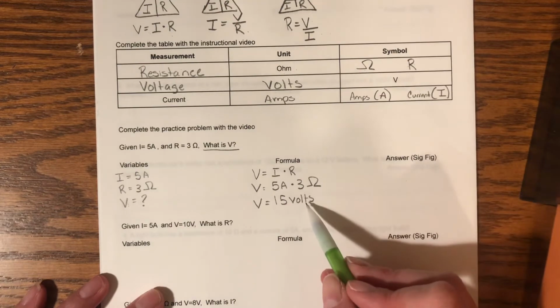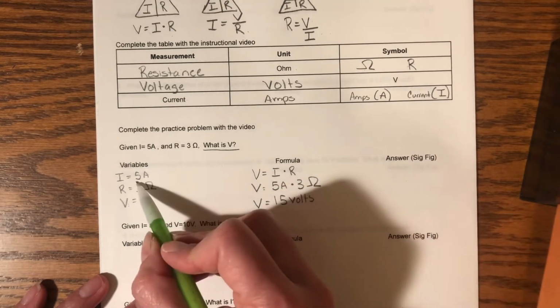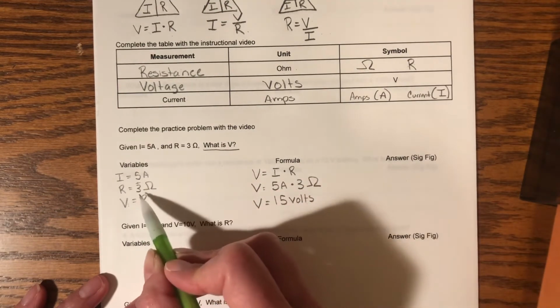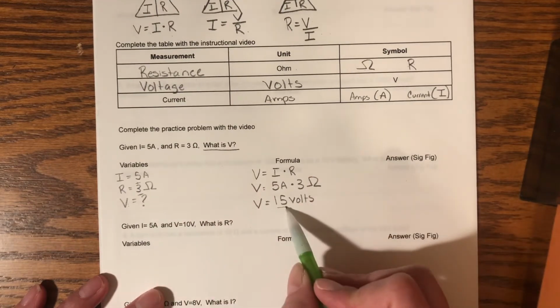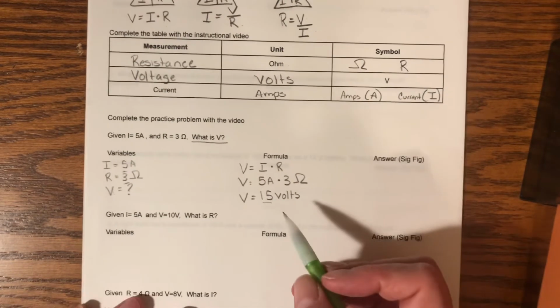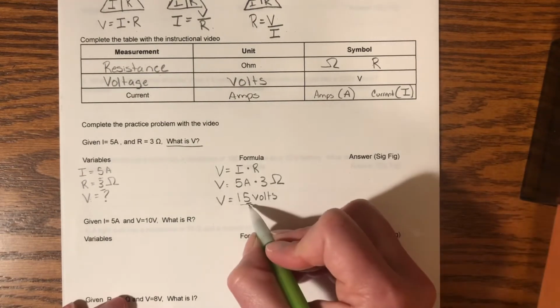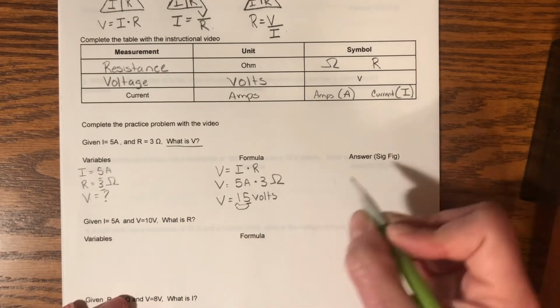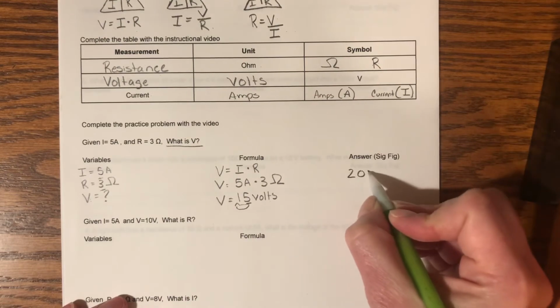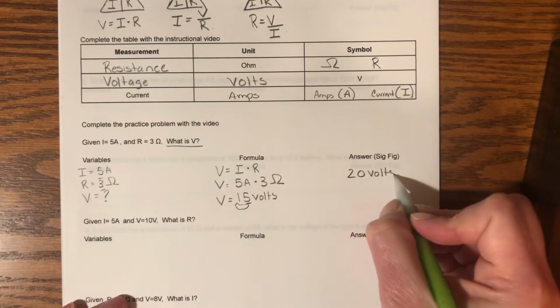Okay, so now we need to check for significant figures. This one has one significant figure. This has one significant figure. So our answer has to have one significant figure. So our answer, since this is a 5, that's going to round this up to a 2. So our answer will be 20 volts.